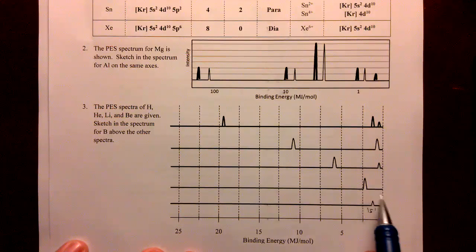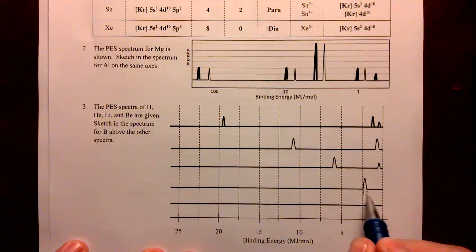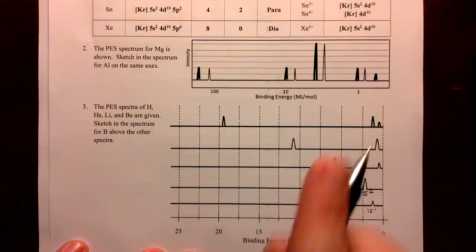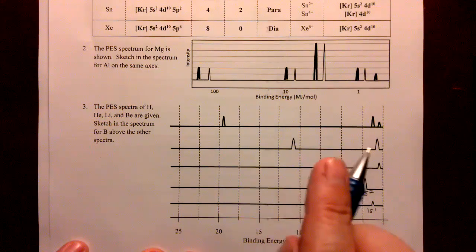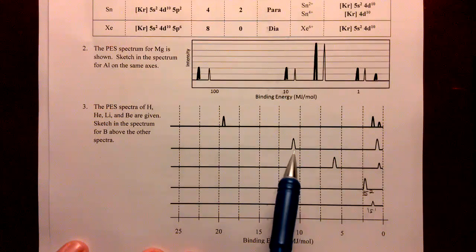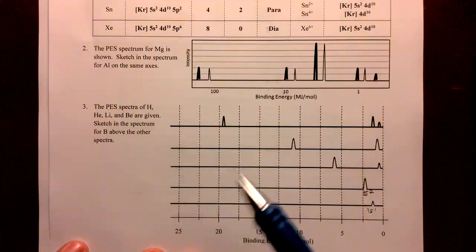Now, if you added another proton into the nucleus, we'd have helium, and this would be still 1s, but there would be 2 electrons in there. And the vertical height is the number of the electrons represented. Each peak represents a different subshell, SPDF.